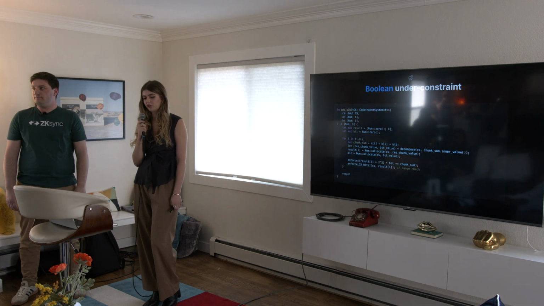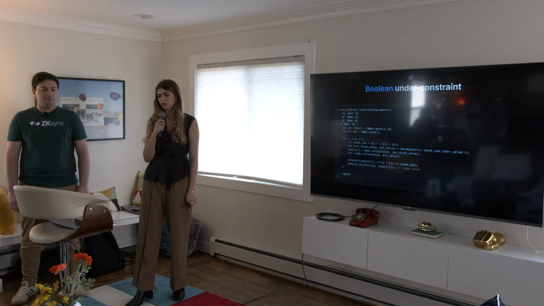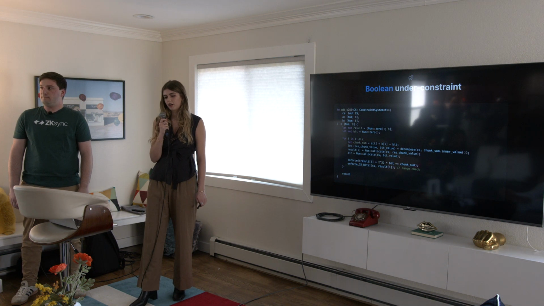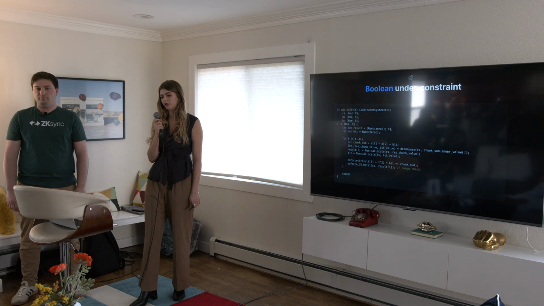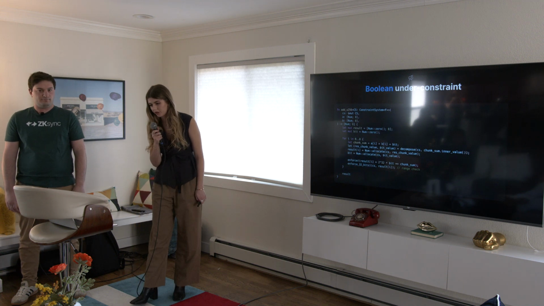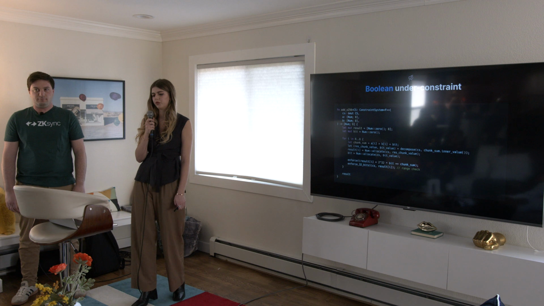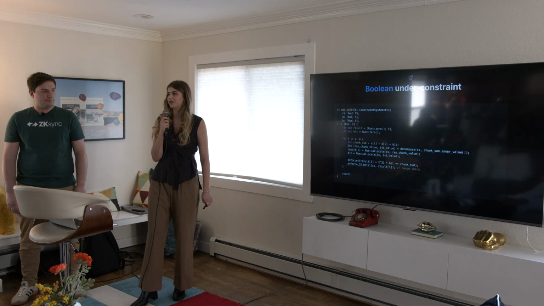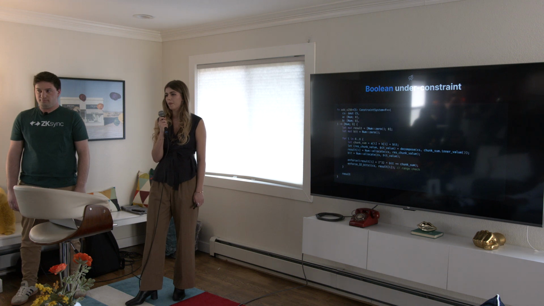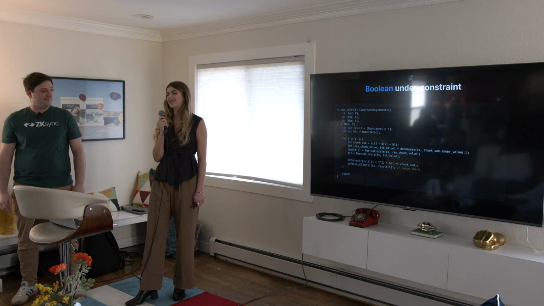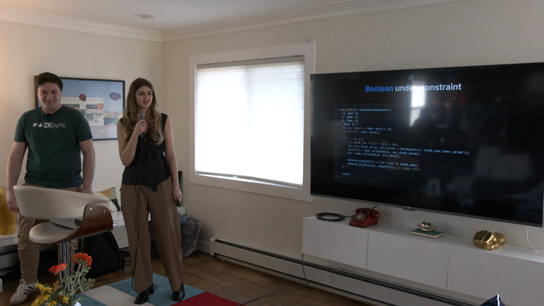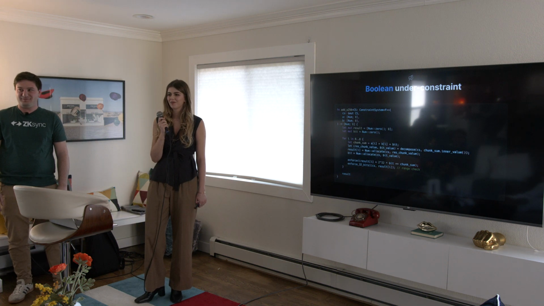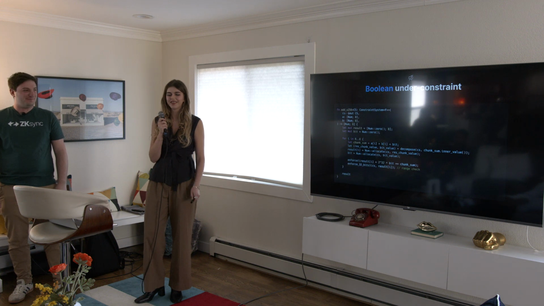Why do we need the decomposition? Because we need this bit value for checking overflow. Then you can see that we allocate the result and the bit, and in the end do a 32-bit range check. So does anyone notice a mistake here? I do. That's great. Do you need time, or should I reveal? I think you can reveal.